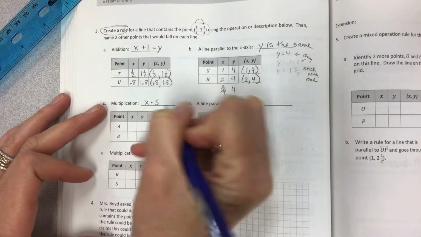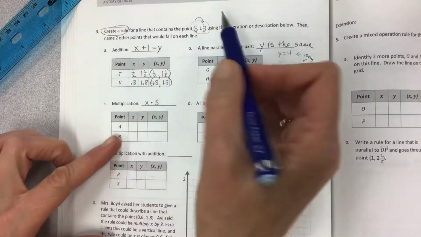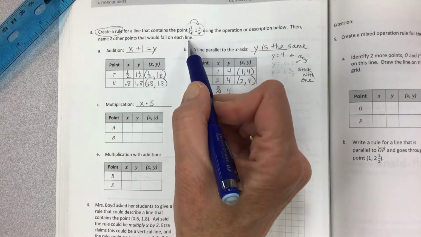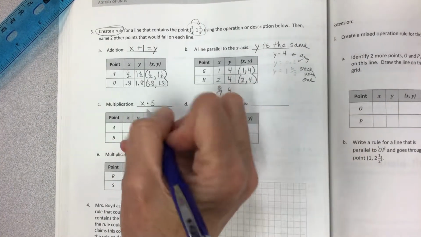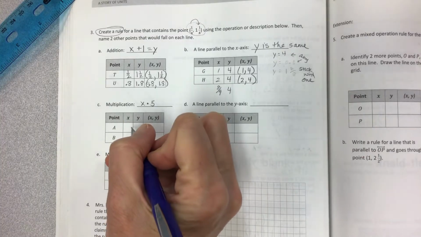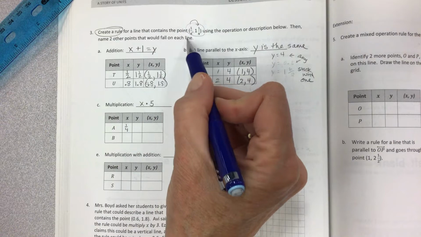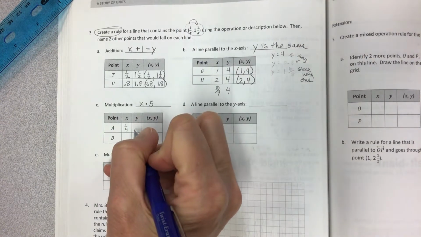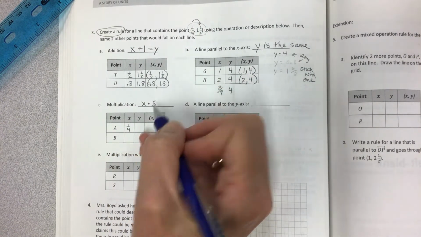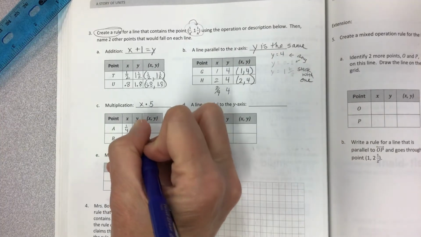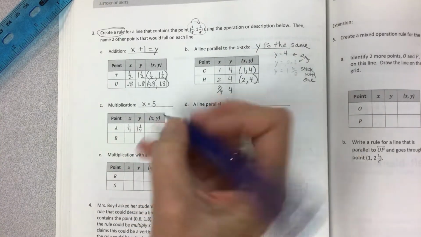X times 5. What would happen with this if I did x times 5? Come up with one. Let's take our 1/4. What if we start with 1/4 and multiply that by 5? What do you get? 1 1/4.